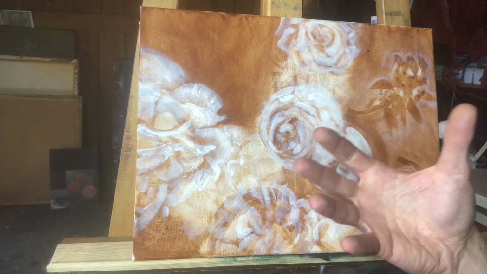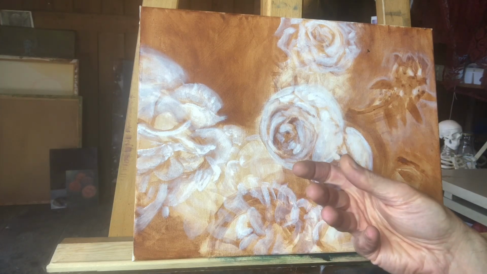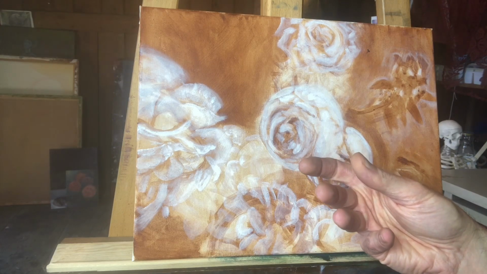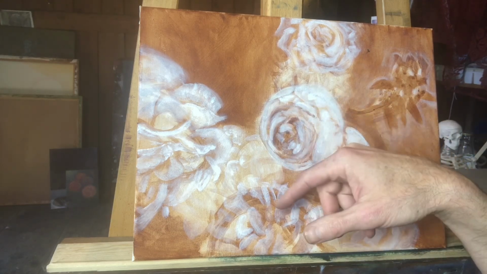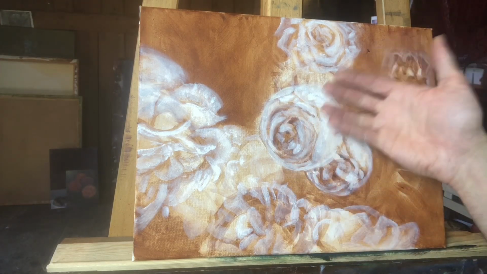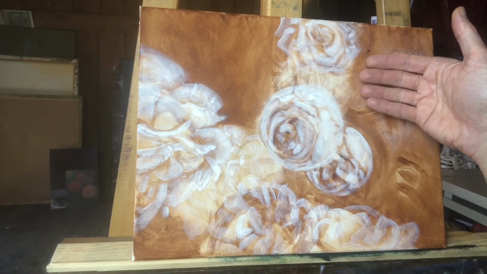It's going to be altered one way or the other. And in this case, it's going to be details, highlights, reflected light from other elements in the picture.